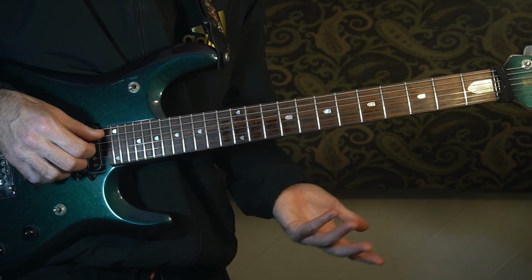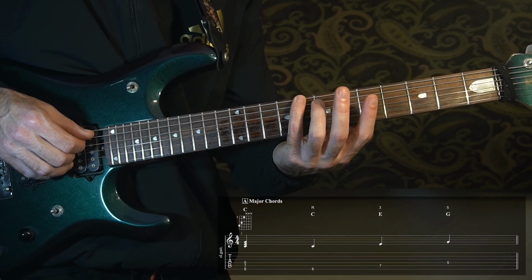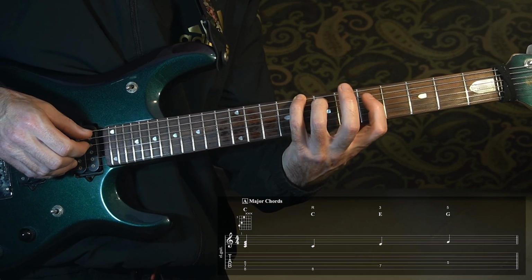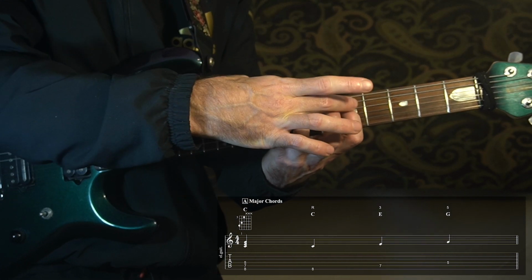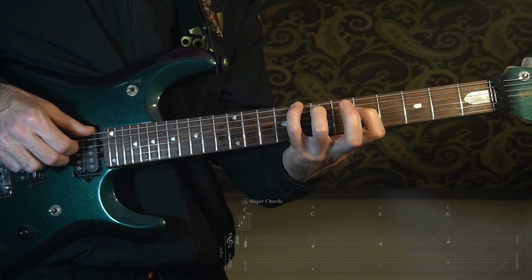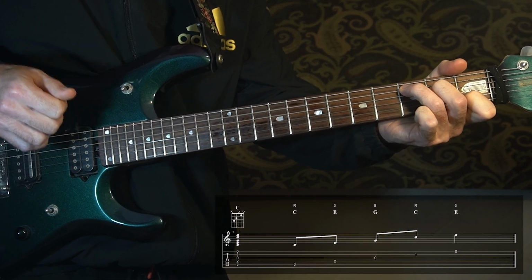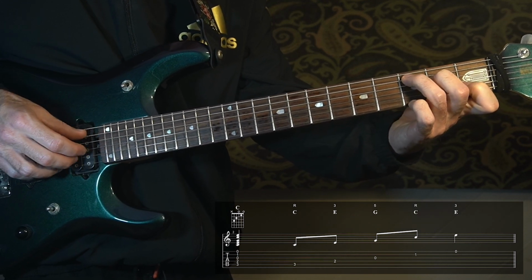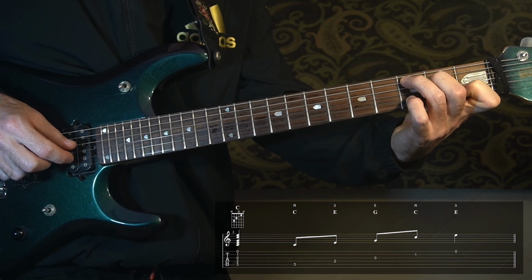Up first is major, so I'm going to demonstrate this relative to C. I'm going to grab the 8th fret. I'm going to grab a major third. I'm going to grab a perfect fifth. You may be noticing right away, this is another way to visualize fifths. Keep that in mind. So, C major. You probably know it like this. And you may think, well, I'm playing 5 notes here, but actually there's only 3 because we've got 2 Cs, 2 Es, and a G.